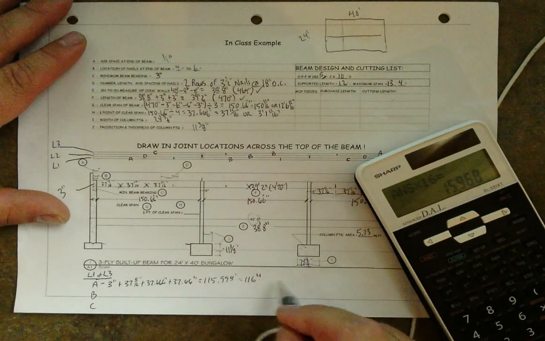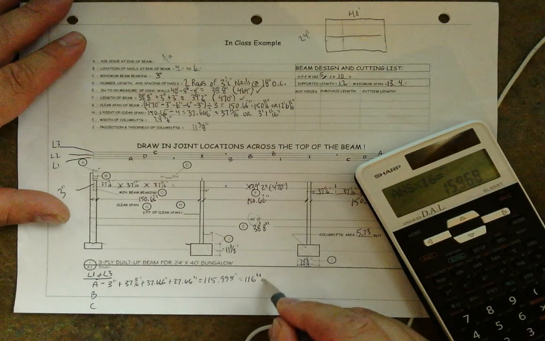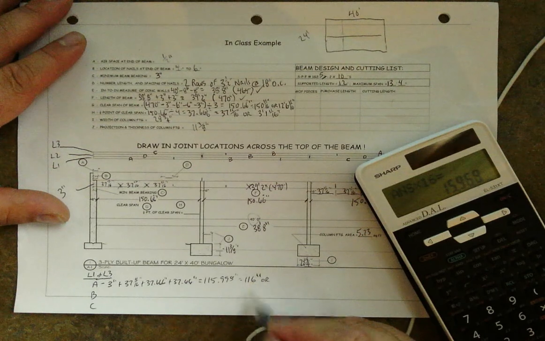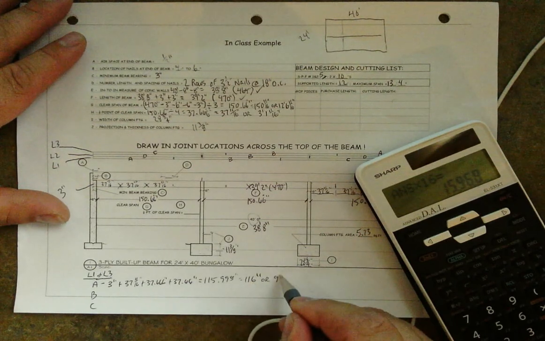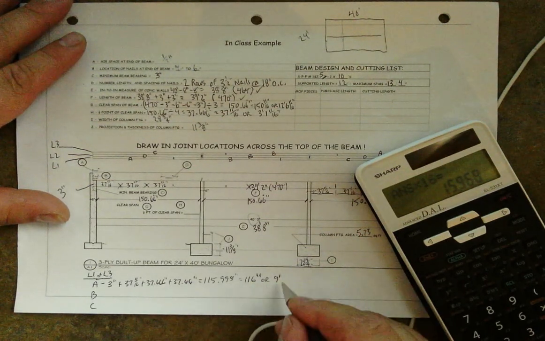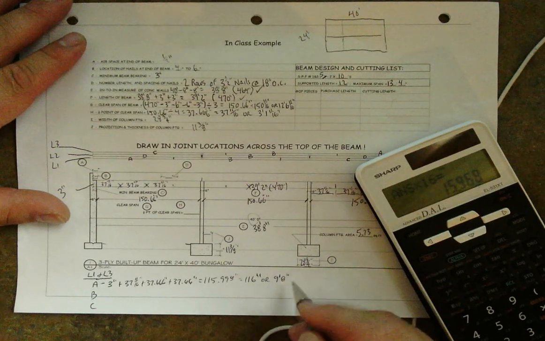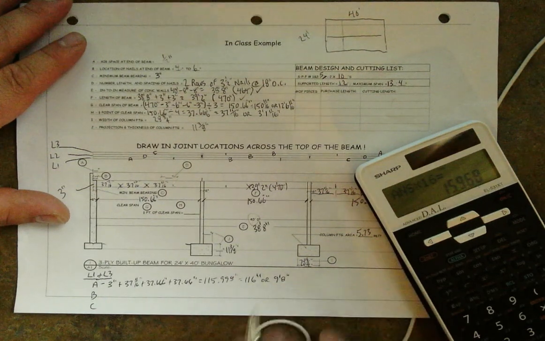So 116, okay? If we were to put that in feet and inches, right, 9 feet is 108. So there's 8 inches left over. So I'll just write that down so I know that I'm going to have to buy a 10-footer for that.